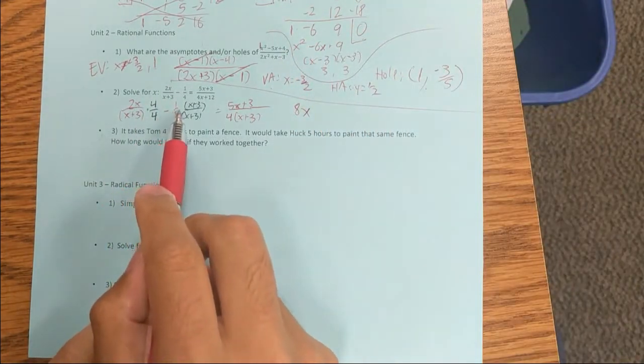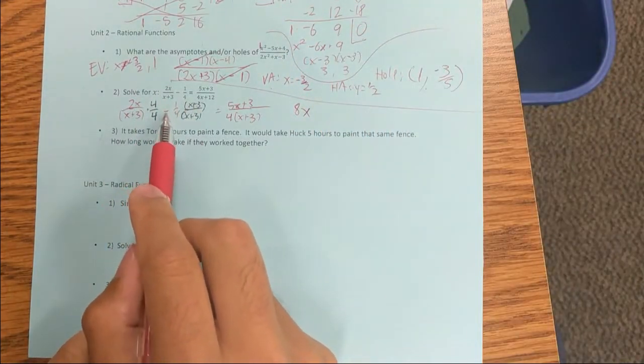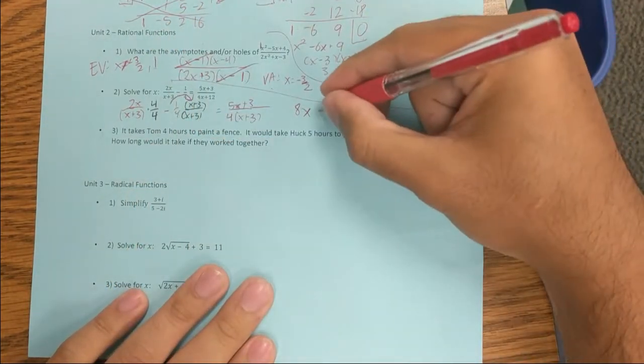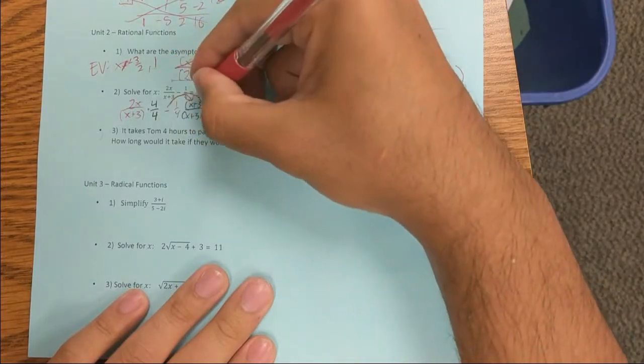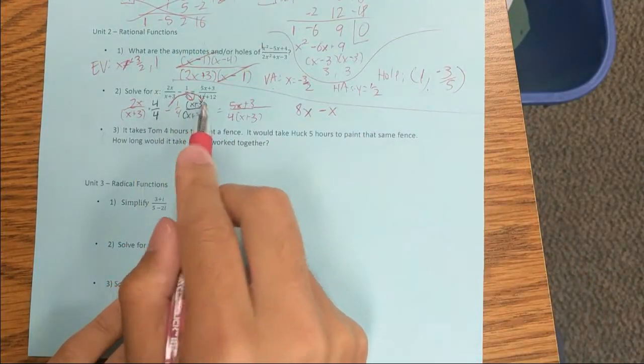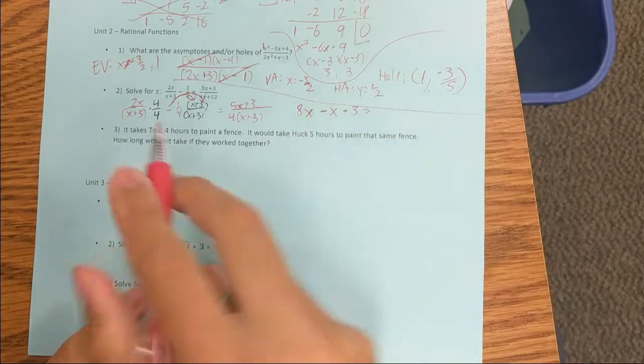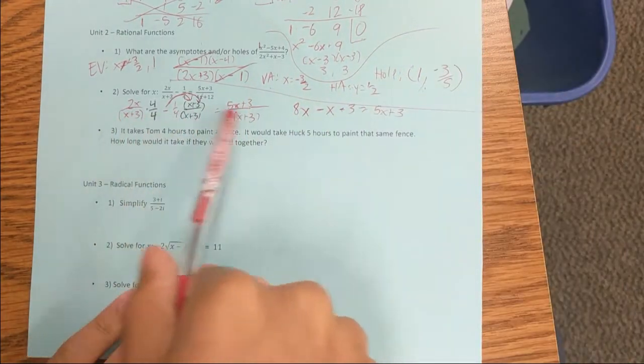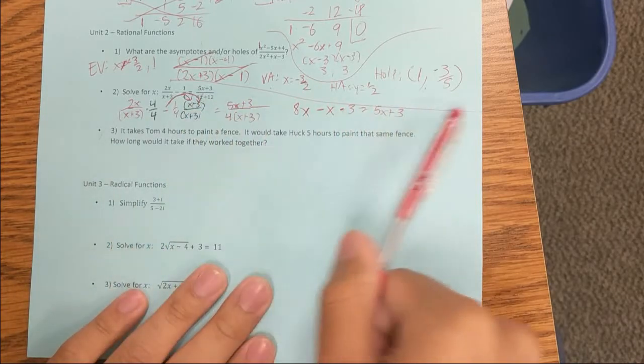Okay, and where I would say the majority of mistakes happen is not distributing this minus sign. So -1 times x is minus x, but then -1 times +3 is now -3. And this equals the numerator over here. Again, once we have a common denominator, we can just focus on the numerators.